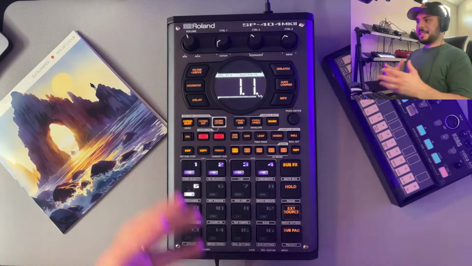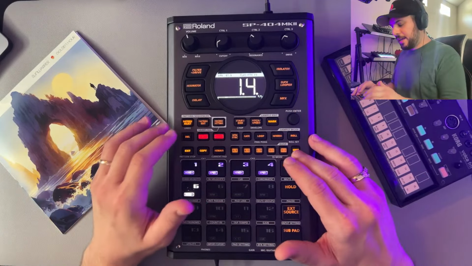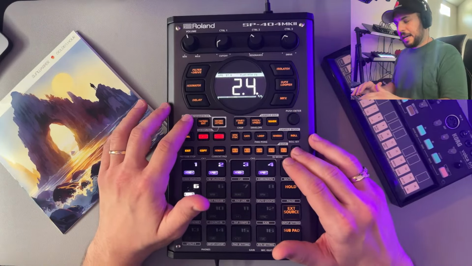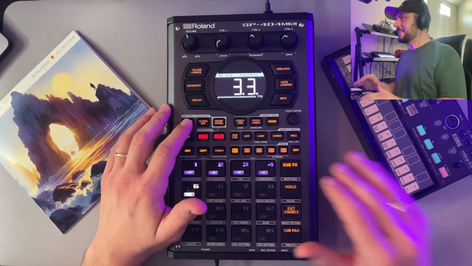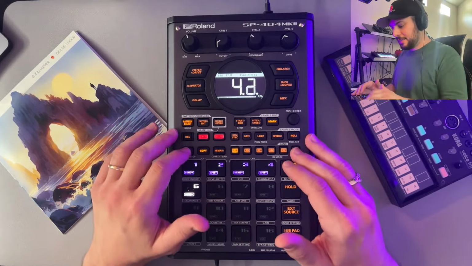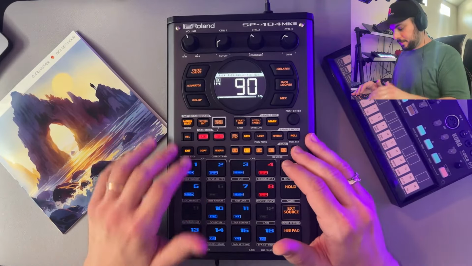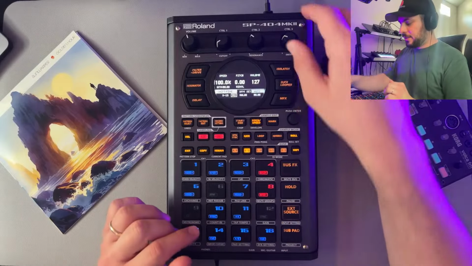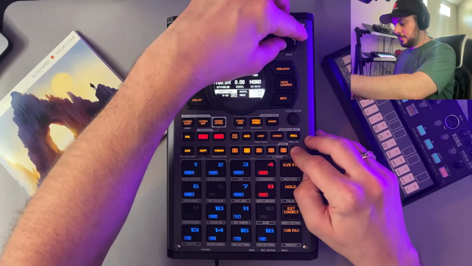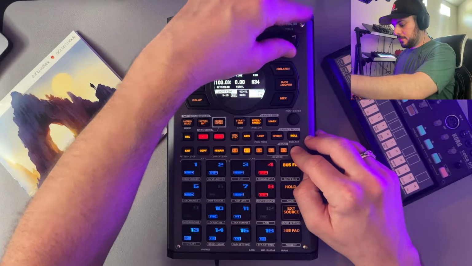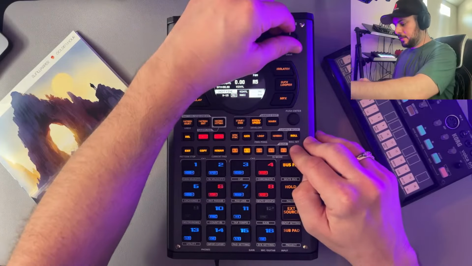Kind of like it adds a little mess to it, but in that way I kind of like it. We might not keep that, we'll see, but I kind of like where that is. Okay, let's just go in here and pan these a little bit.